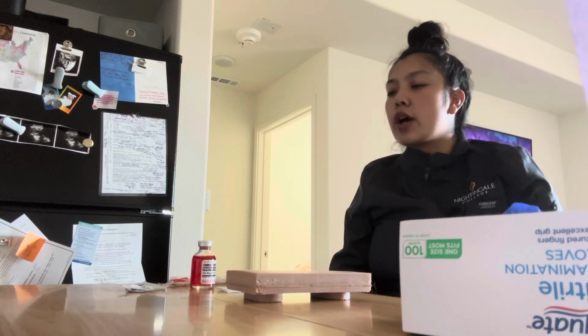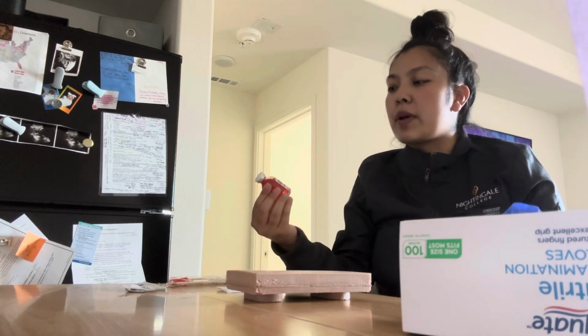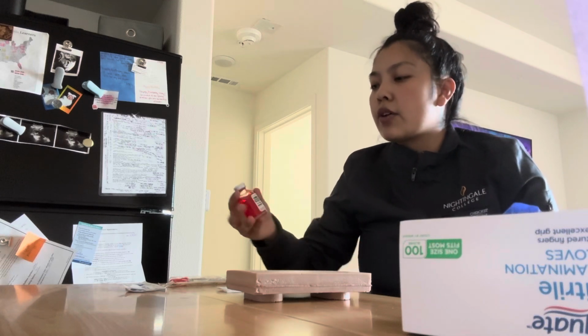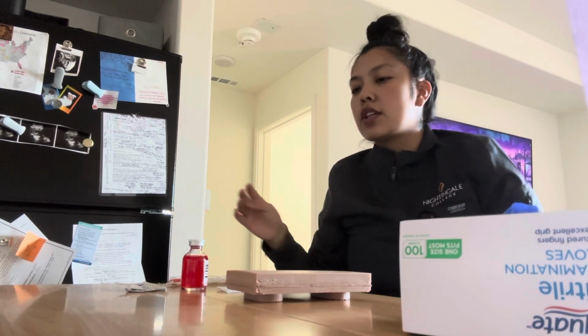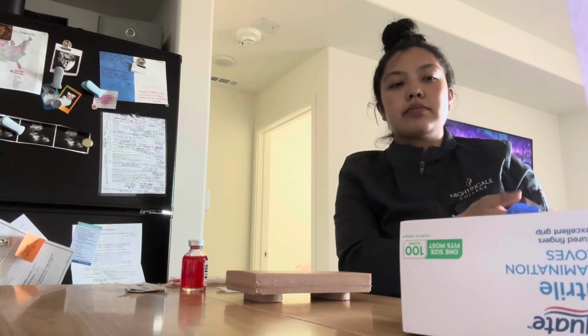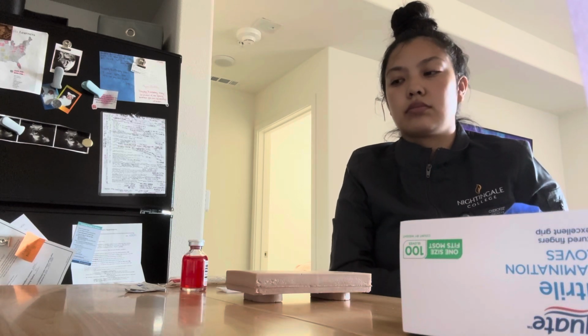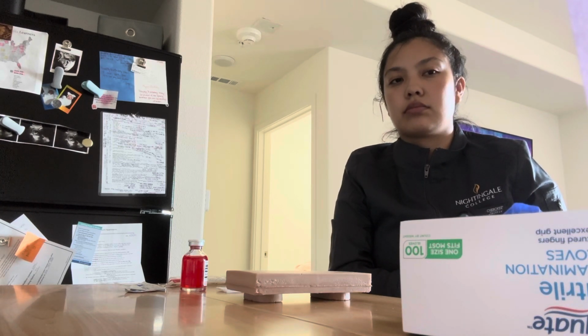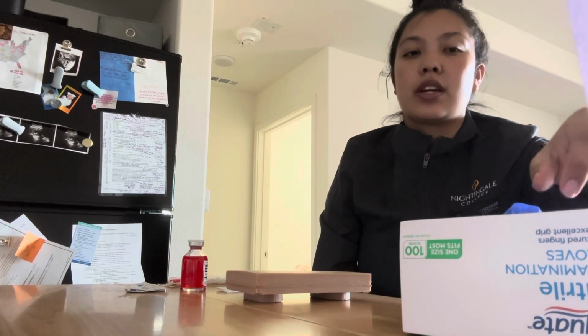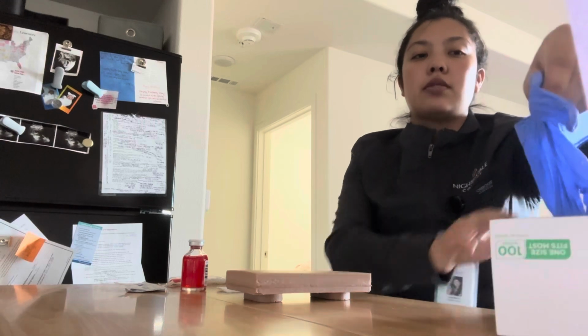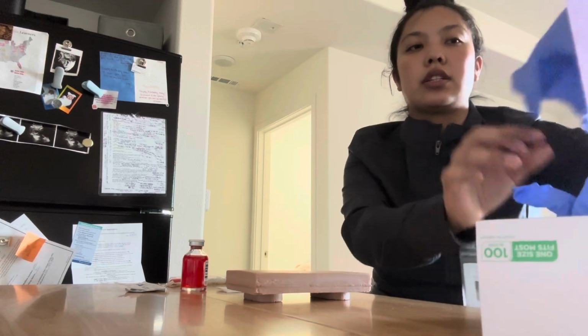Perfect. So I'm gonna go ahead and check the medication one more time inside the patient's health record. Okay, I have the correct medication. So I'm gonna go ahead and do hand hygiene. Hand hygiene when I first come into the room too. Gonna get some gloves after hand hygiene.